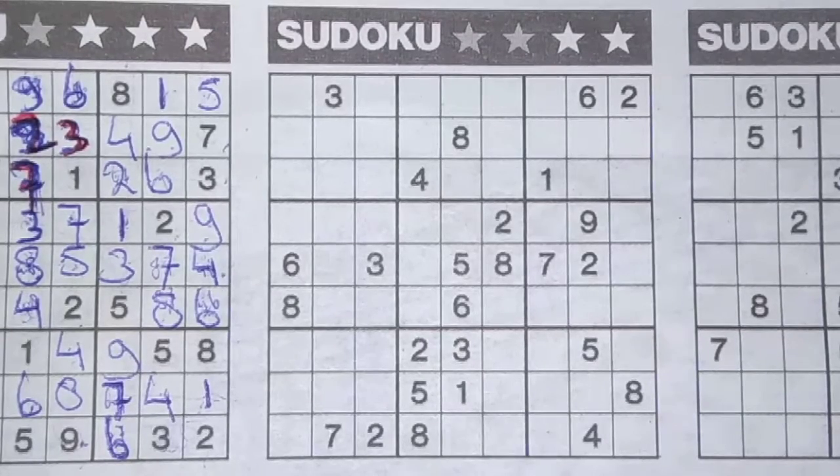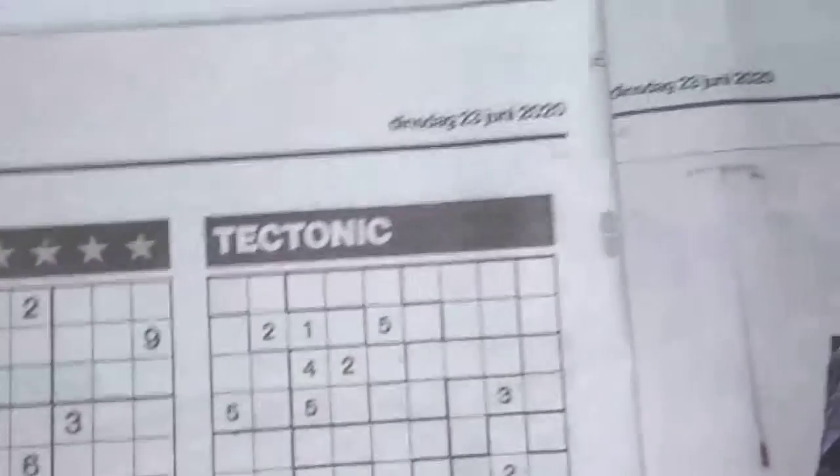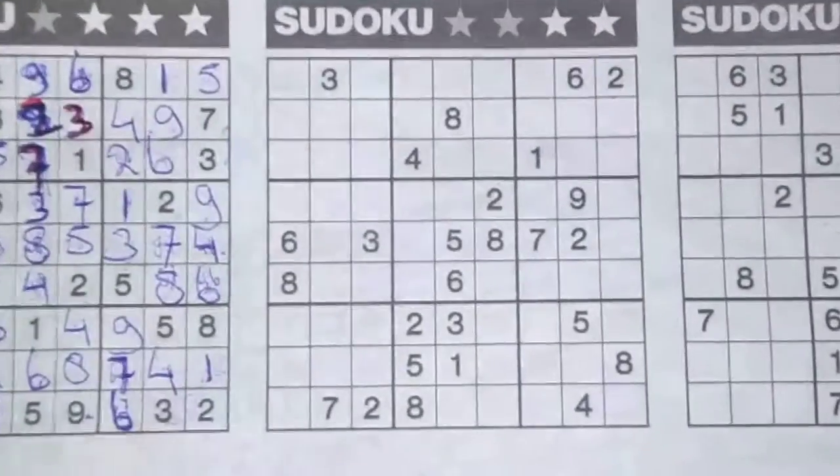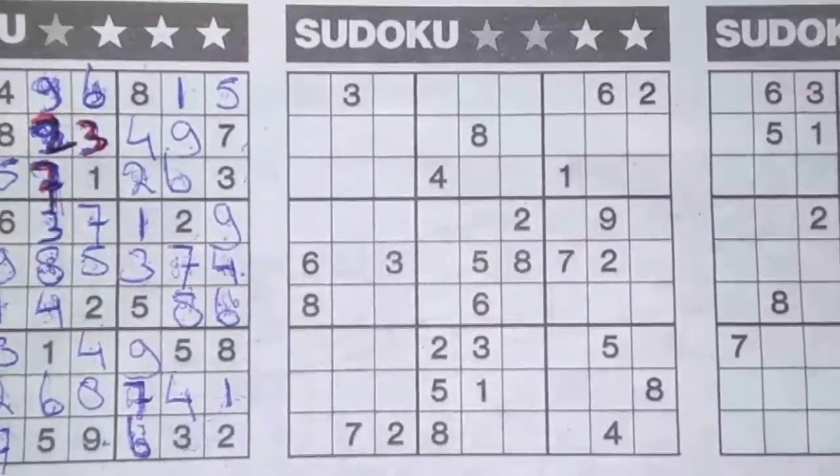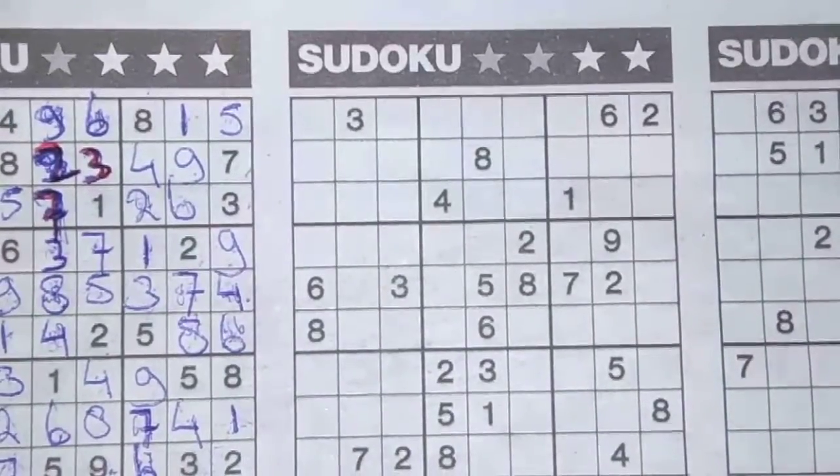So let's continue with the second Sudoku in today's additional newspaper of Tuesday, June the 25th, 2020. It's a 2-star Sudoku.